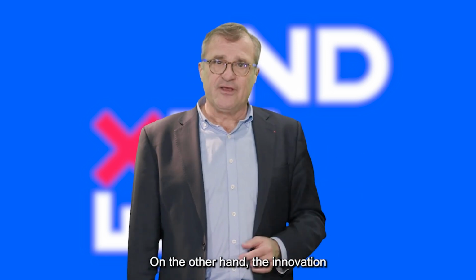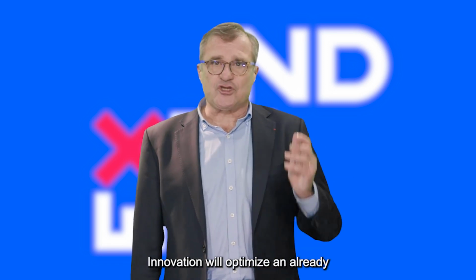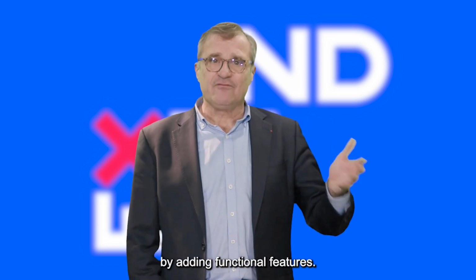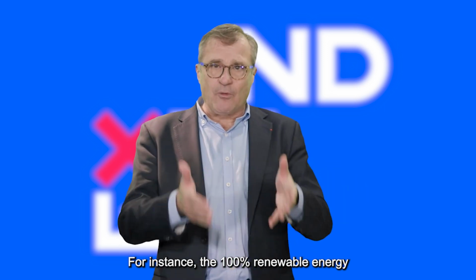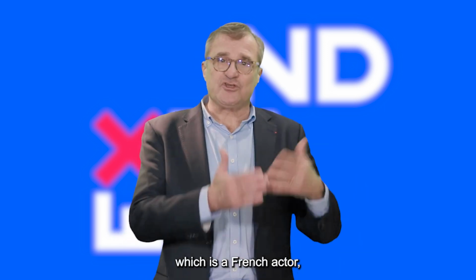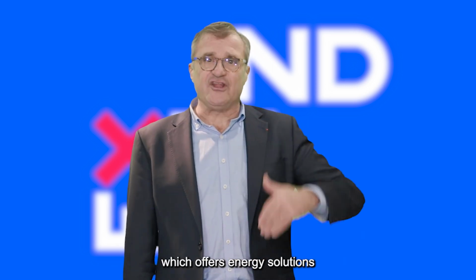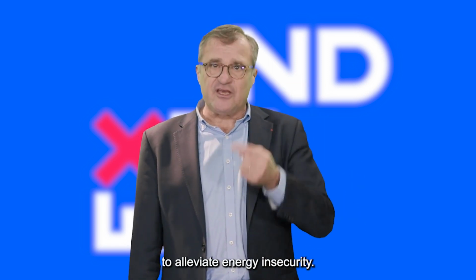On the other hand, the innovation could be incremental. The innovation will optimize an already existing procedure by adding functional features. For instance, the 100% renewable energy producer Enercoop, which is a French actor, has set up the Solidarity Energy Endowment Fund, which offers energy access solutions to each household to alleviate energy insecurity.